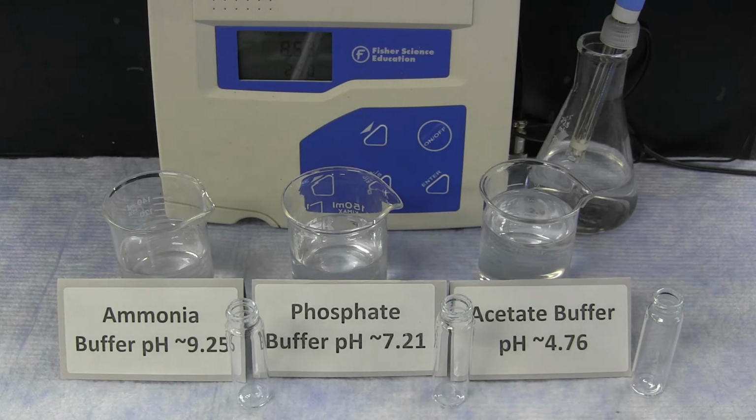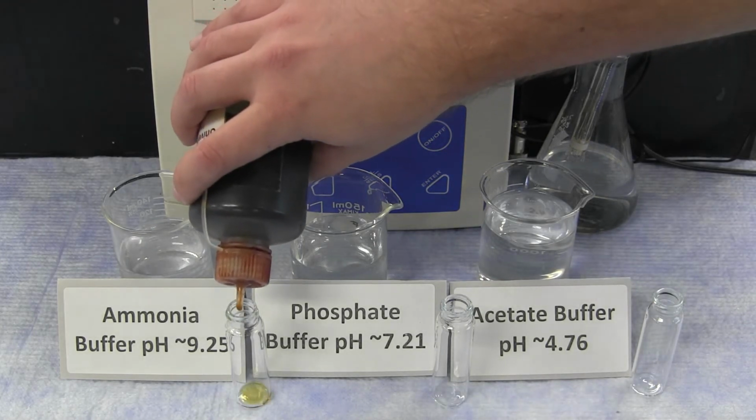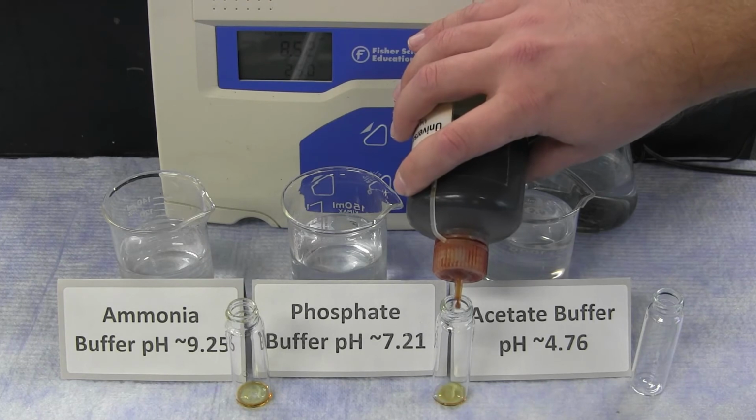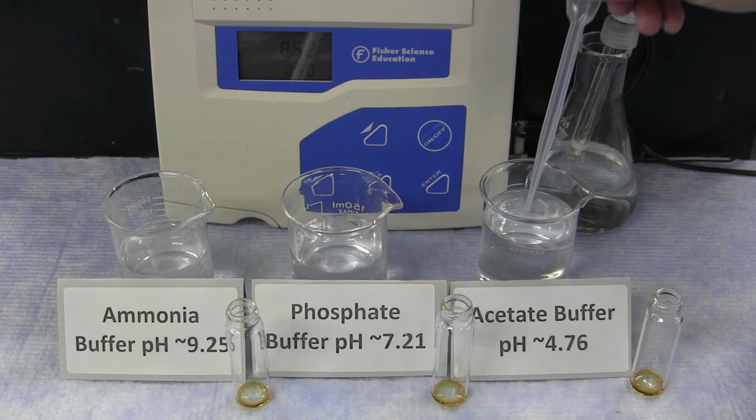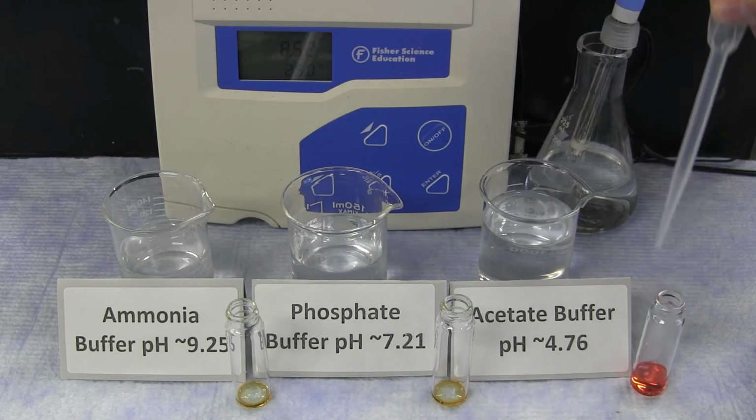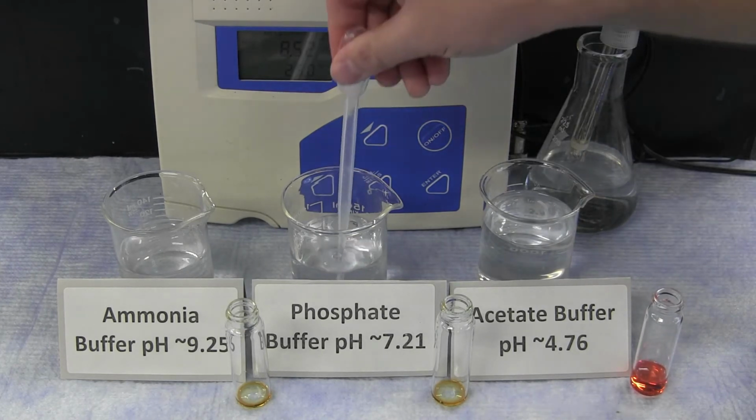The pH which the buffer hovers around is related to the pKa of the equilibrium reaction. The pKa value is the negative log of the acid dissociation constant, or the Ka, or in the case of ammonia, Kb. You can see with each of these different solutions that when universal indicator is added, the different buffers all create a different pH.